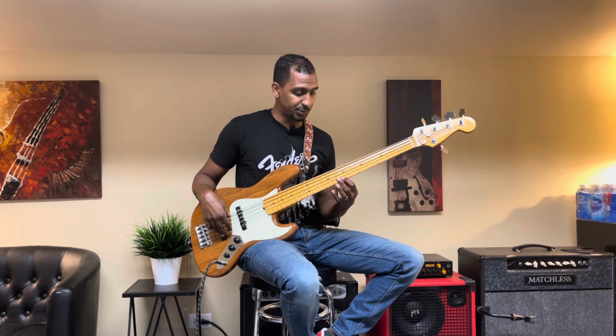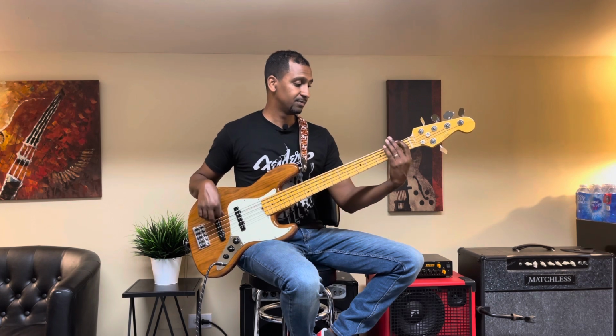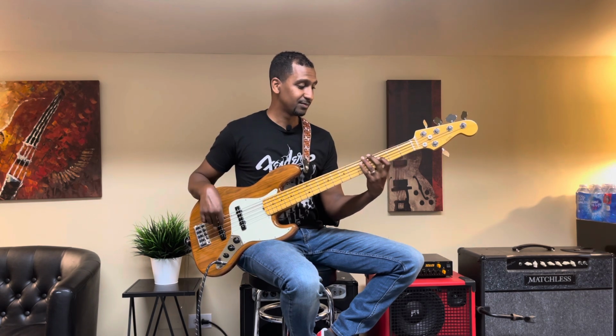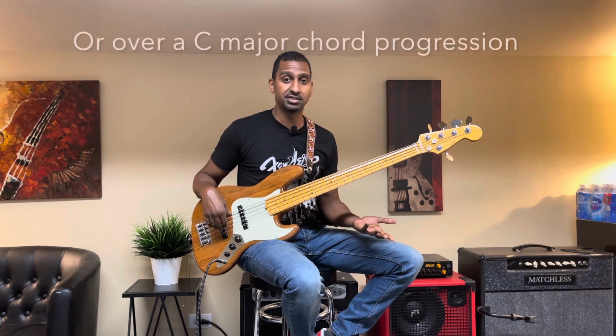Then I would shift if I want to keep going. D, E, shift again, and I can keep going the full range. So there's my C major pentatonic. So let's say I wanted to improvise a line over a C major scale. Well, I could use that C major pentatonic.